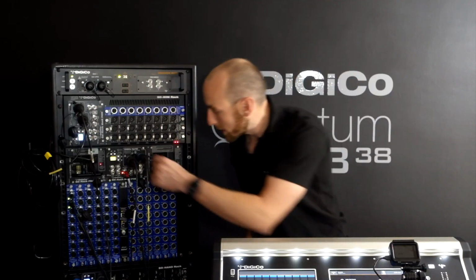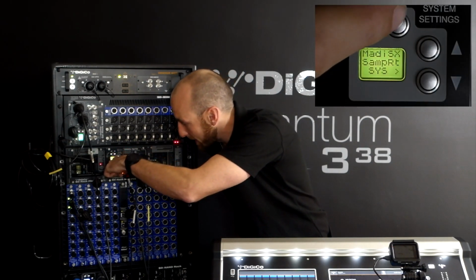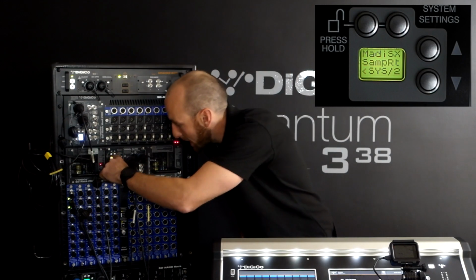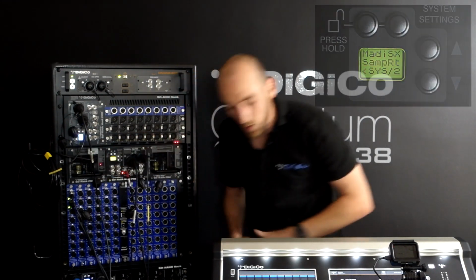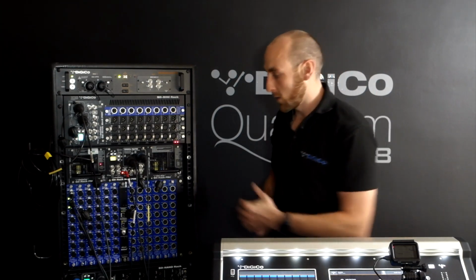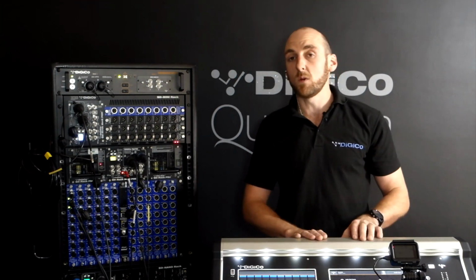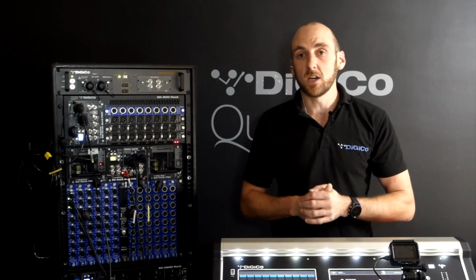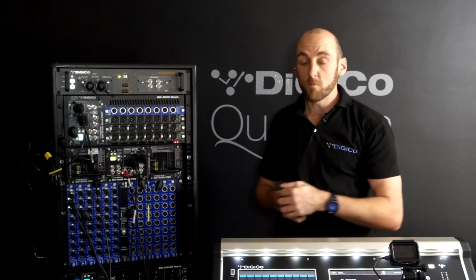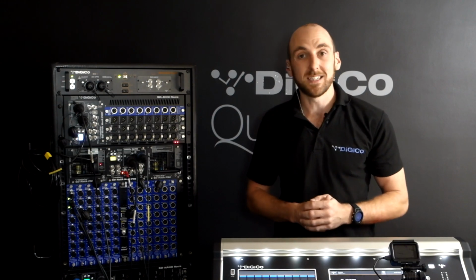I'm now going to go back into my SD rack menu and find my MADI split sample rate option, and this time I'm going to go to divided by 2. So what I now have is a 48K split signal feeding my S21, which is now set to 48 kilohertz sampling rate, all whilst the SD series with Fernando is still running at 96 kilohertz.